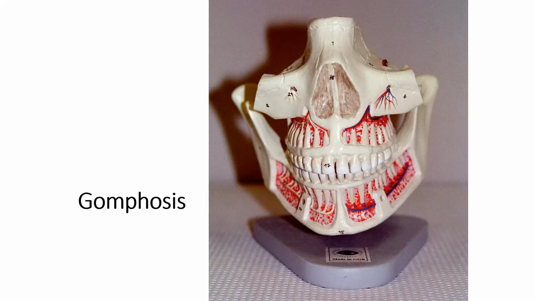Just like we shouldn't have excessive flexibility in the spinal column. We want freely movable joints like our fingers, slightly movable in our spinal column, and immovable in our skull bones and in our teeth.